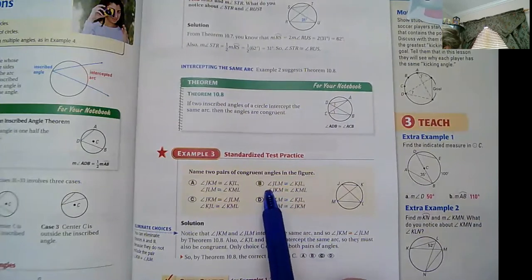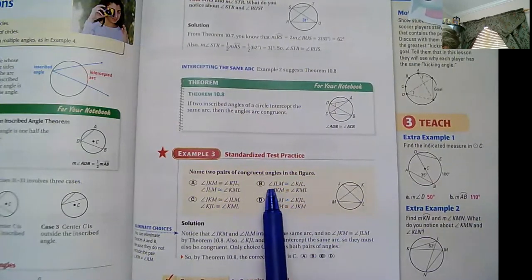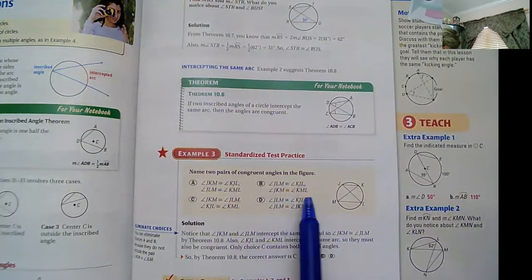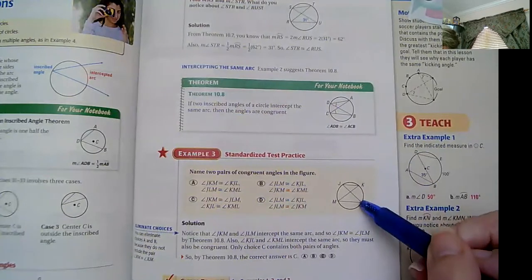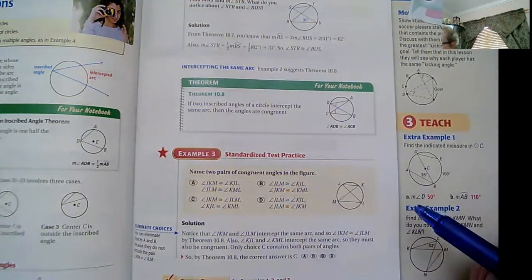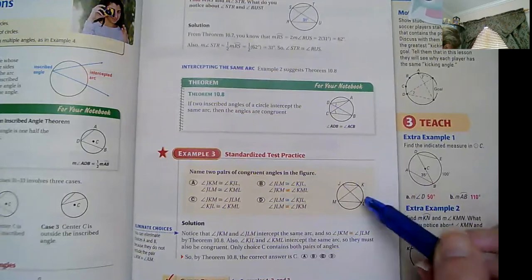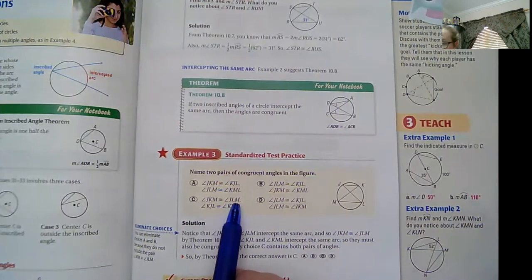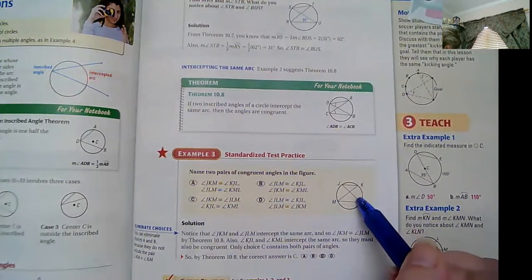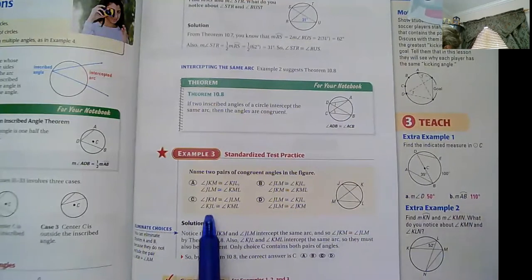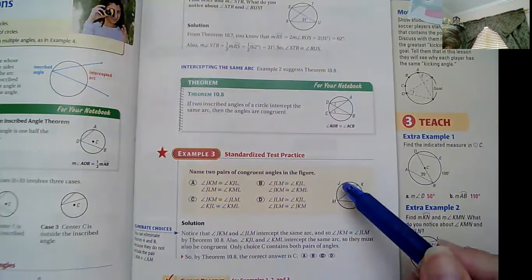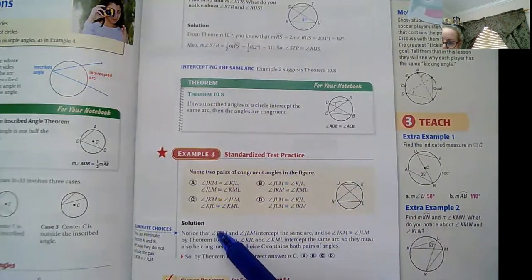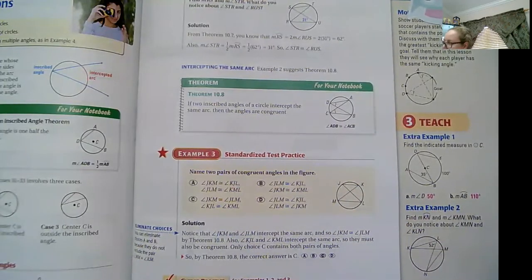When we go to B, it's saying JLM and KJL. So I'm going to look at the middle letters. So they're saying L and J are congruent to each other. Well, we know that's not true, so we're not even going to look at the next one. When we look at C, it says K and L. Well, K and L, those are congruent according to our theorem. And then when we look at this one, it's referencing the J and M. And J and M are congruent. That's why the answer is C.